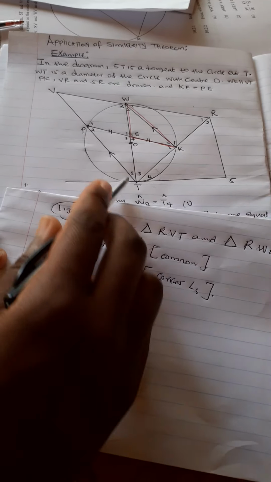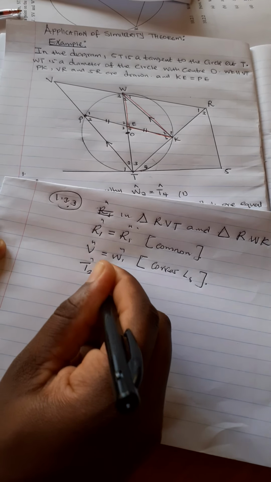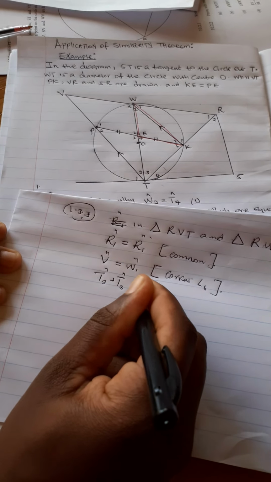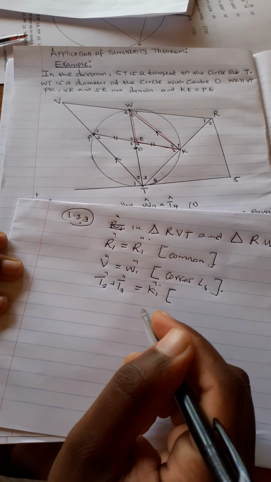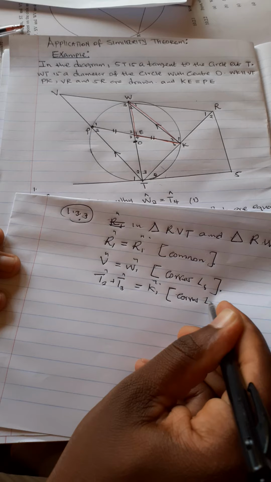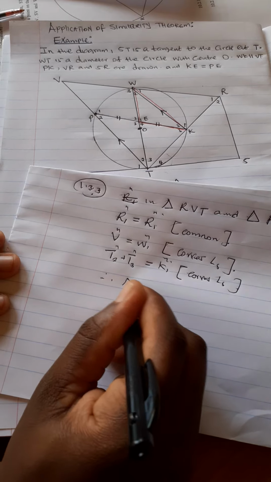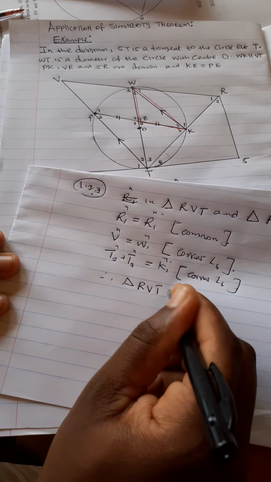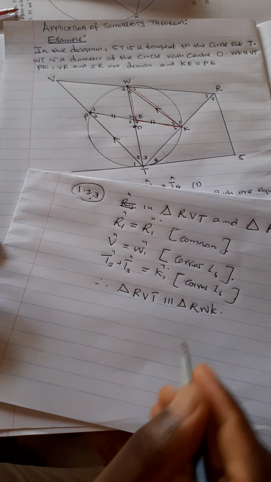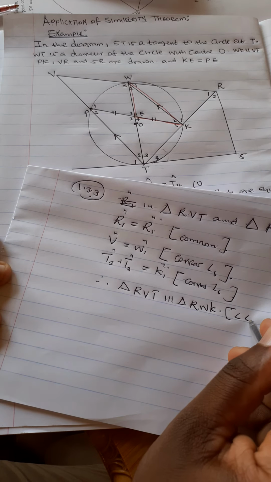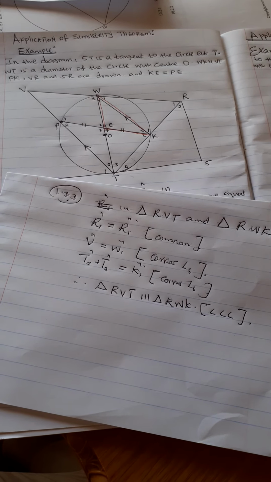It's T. Angle T2 plus angle T3 is equal to K1. Again, it's corresponding angles. So therefore, triangle RVT is similar to triangle RWK. These are similar because you proved that all the corresponding angles are equal.